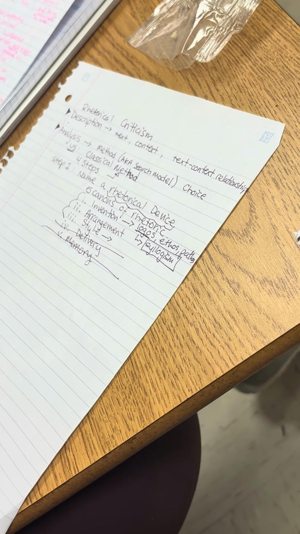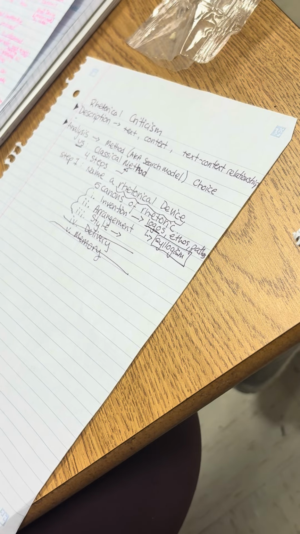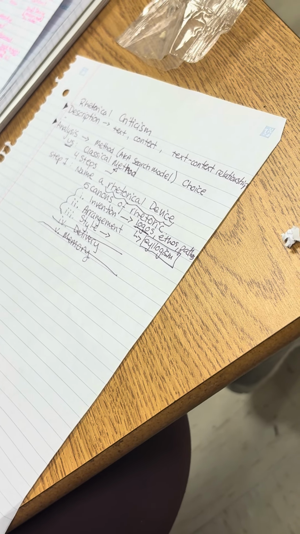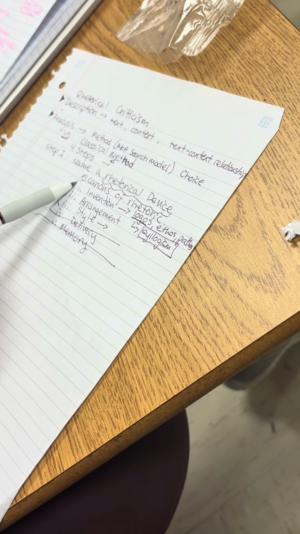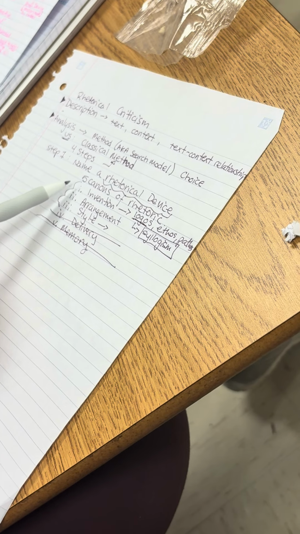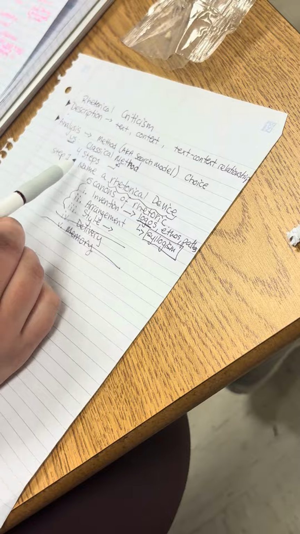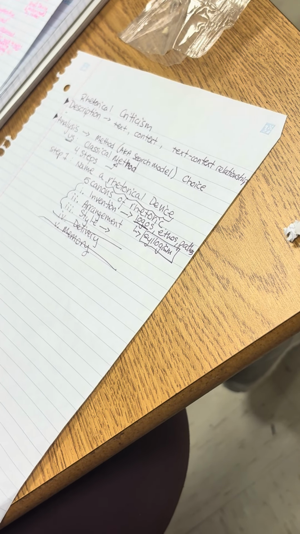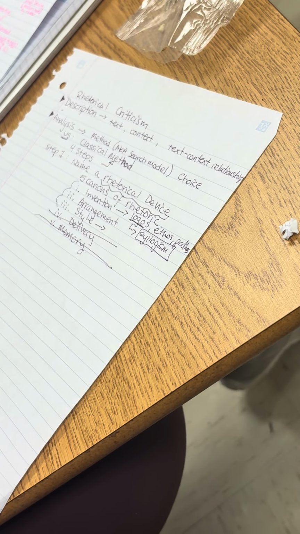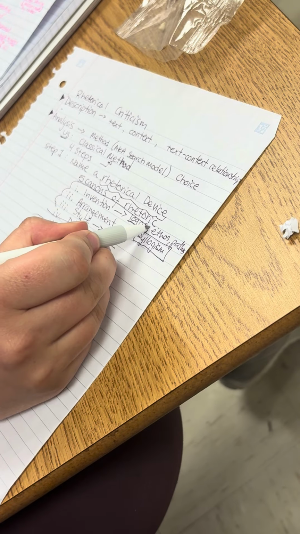Personally, I didn't find anything that matched our artifact that related to style. So I would encourage anybody to look either at invention or arrangement. Okay? So, step 1 is name a rhetorical device, and there are 5 umbrellas that you can look at, and then you need to find something within those 5, okay?